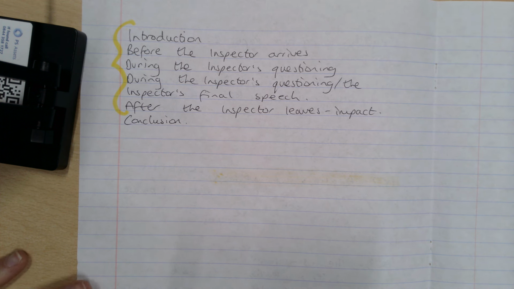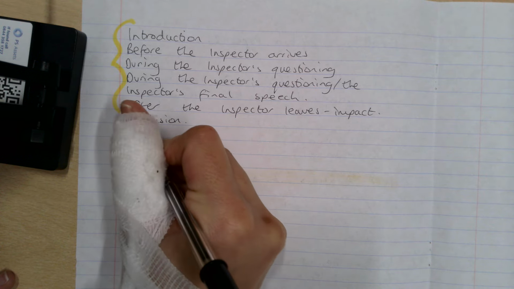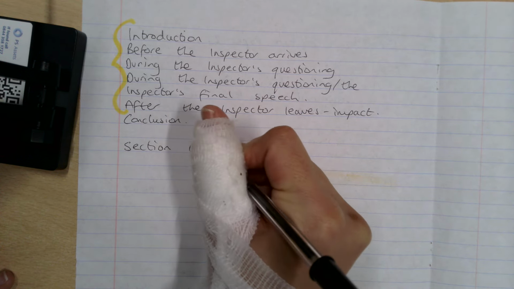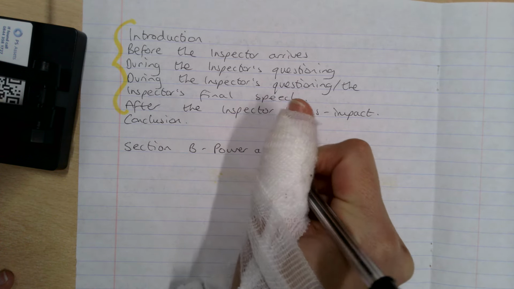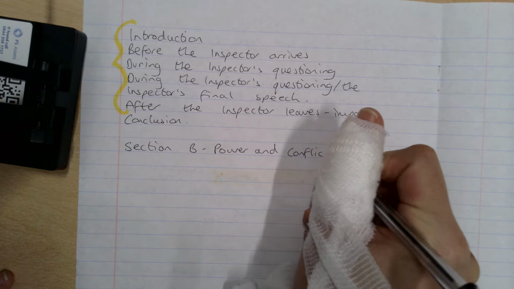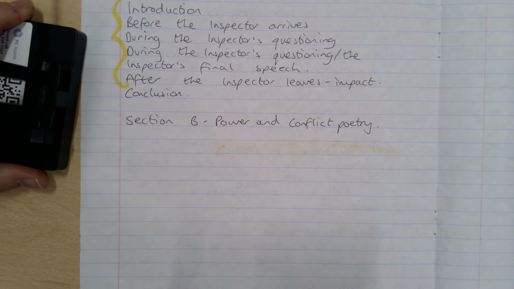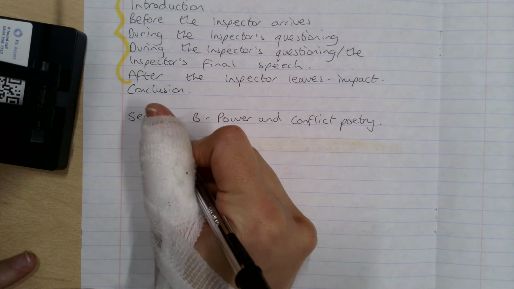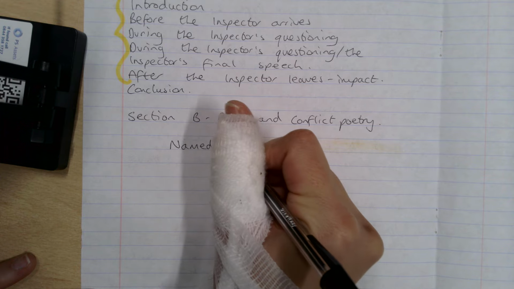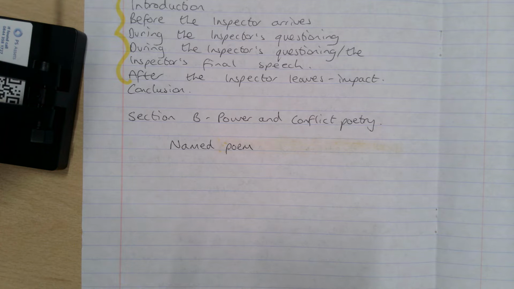So then you've got section B, and your section B is your power and conflict poetry. So for the power and conflict poetry, you will be given 1 named poem. So one of the poems from the collection is going to be given to you.